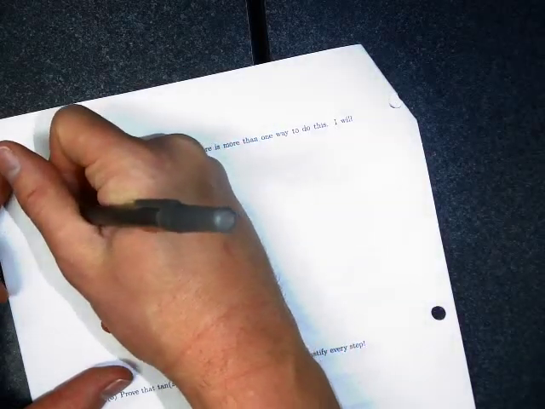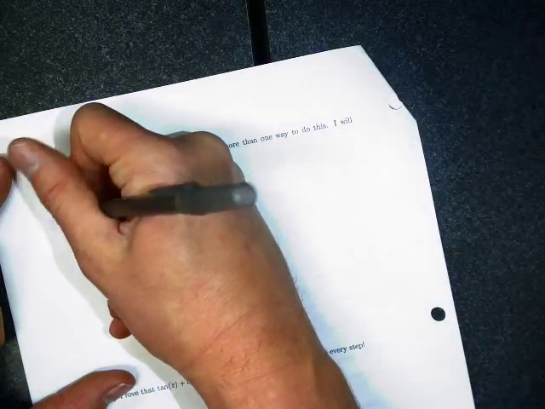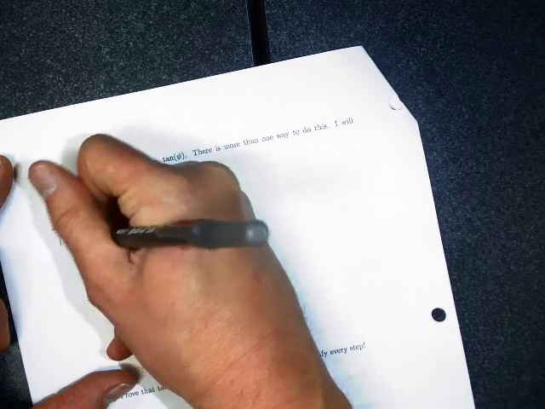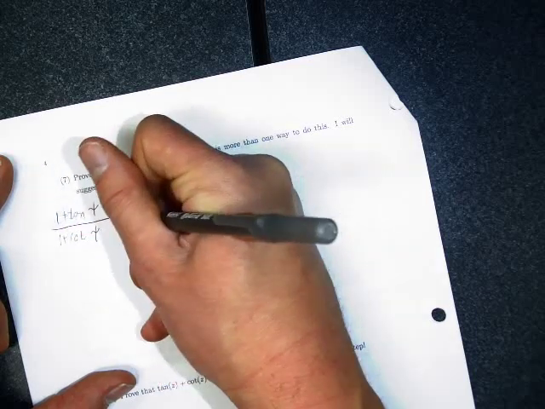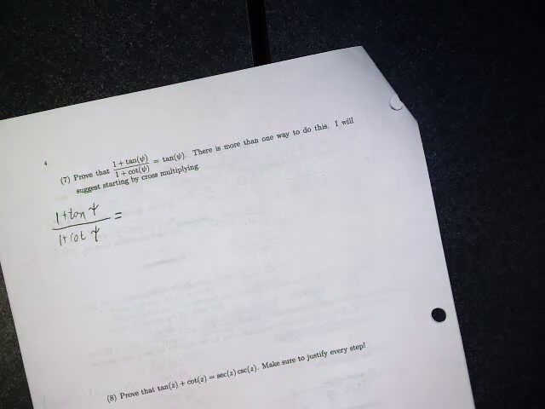I want to give myself some space to walk it out a different way. So 1 plus tangent psi divided by 1 plus cotangent psi. Let's walk with that. What would you want to do to that? Expand it, meaning write it as 1 plus sine over cosine.